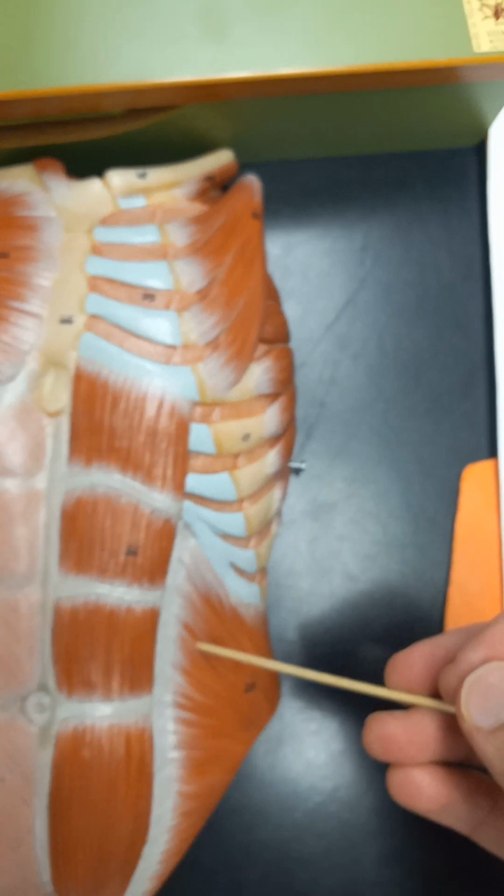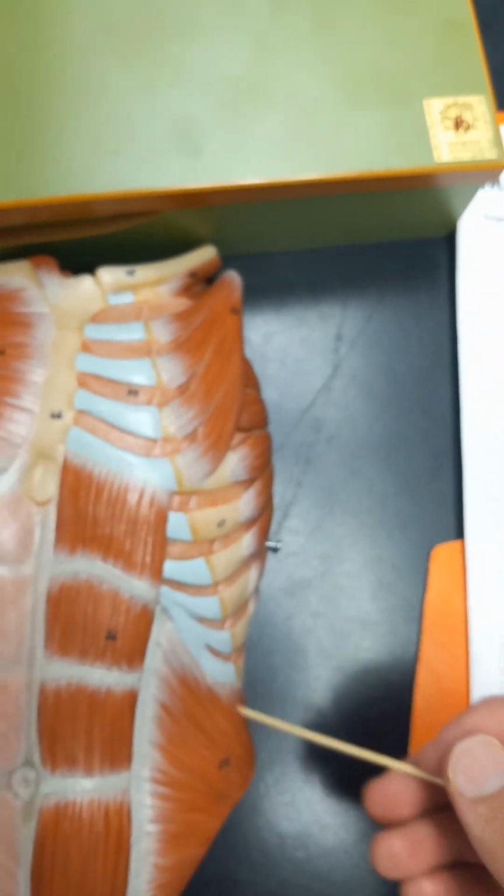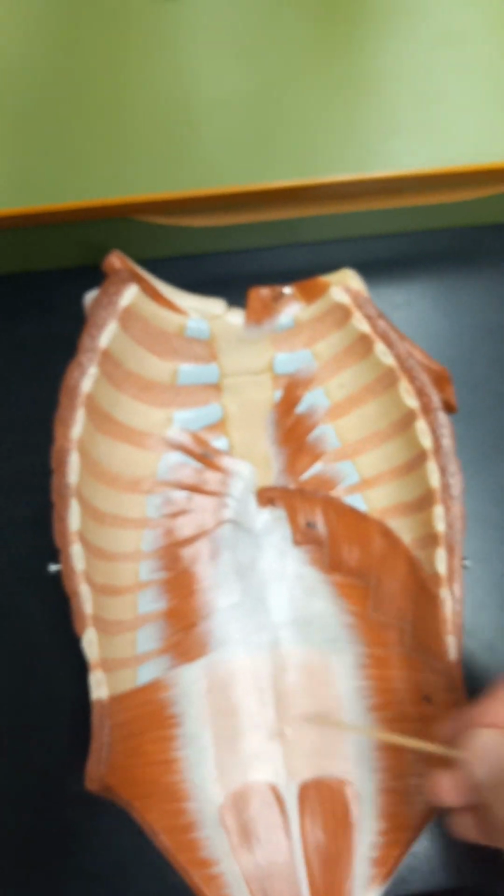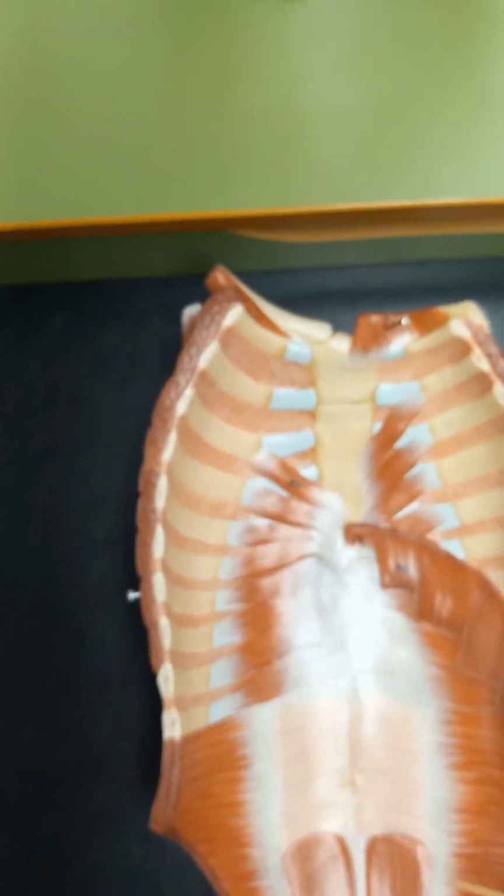And now this is going to be the internal oblique. How? Because it's moving that way, the opposite direction of the external oblique. And now over here, since it's going in a straight wave, this is called the transverse abdominis. It's going this way. It's going to be really deep.